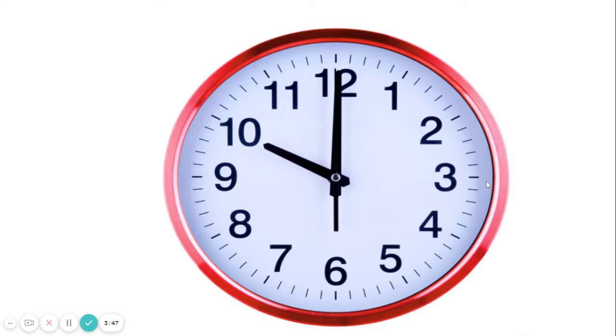5 times 3 is 15. Look at this. 5, 10, 15. And look at all those little marks in between. 1, 2, 3, 4, 5, 6, 7, 8, 9, 10, 11, 12, 13, 14, 15. Okay? So 5 times 3 is 15. Okay, help me out. 5 times 4 is 5, 10, 15, 20. 5 times 5 is 25. 5 times 6 is 30.